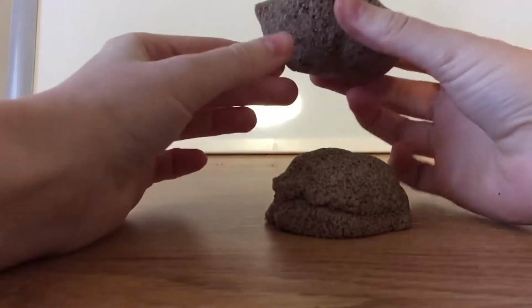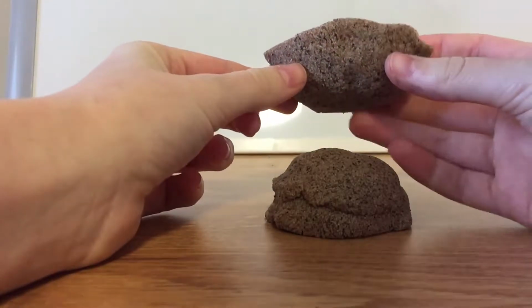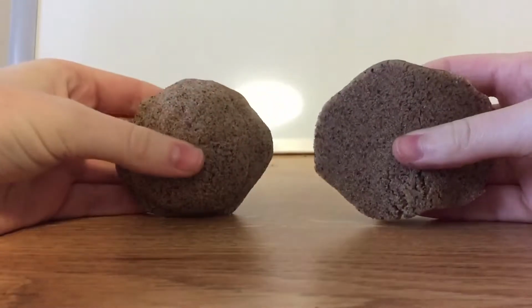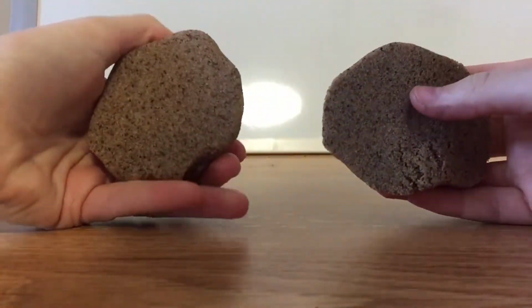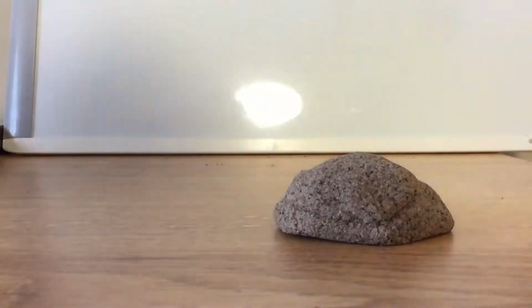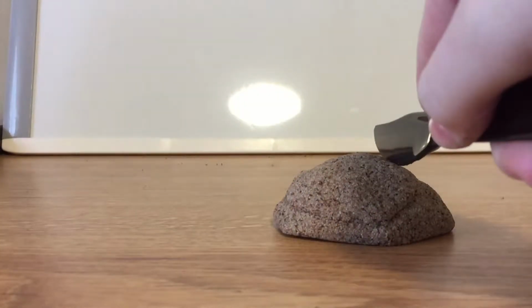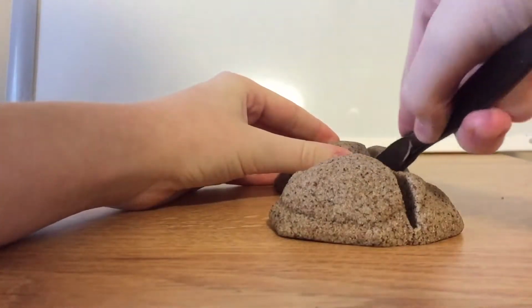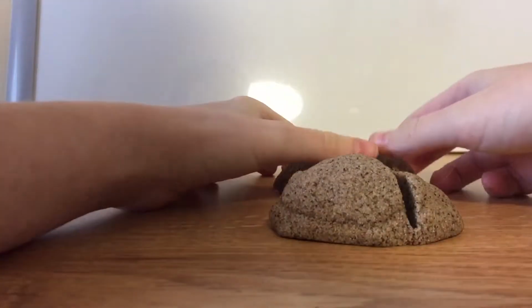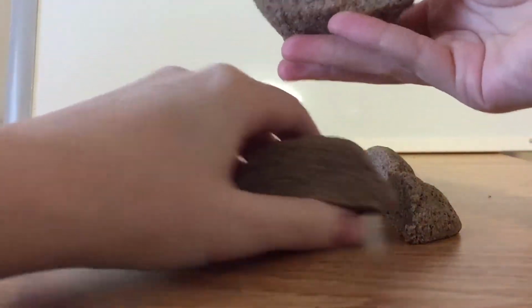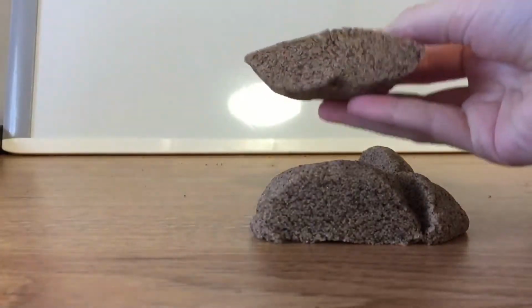This is a hyperboloid of two sheets. We can see that the horizontal traces are ellipses, and when we cut along the z-y axis, we can see that we get a hyperbola as our trace.